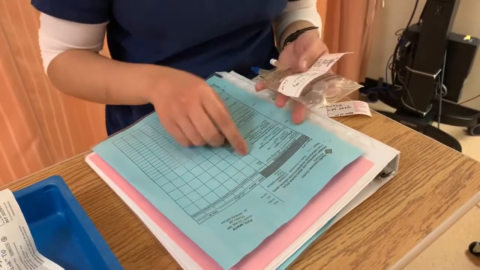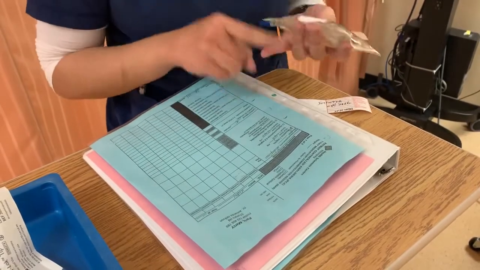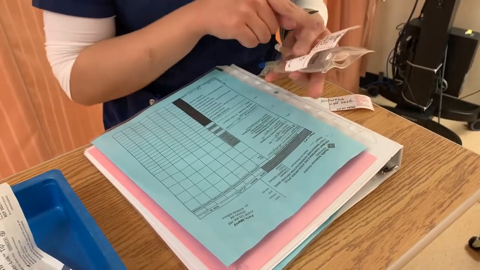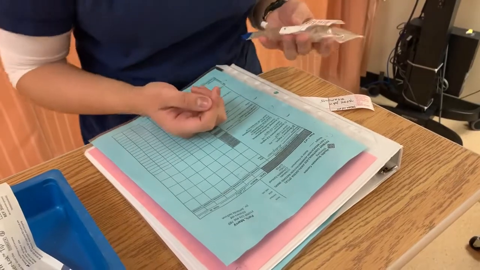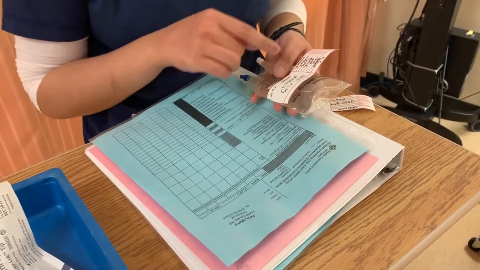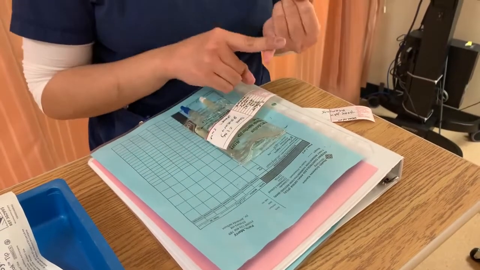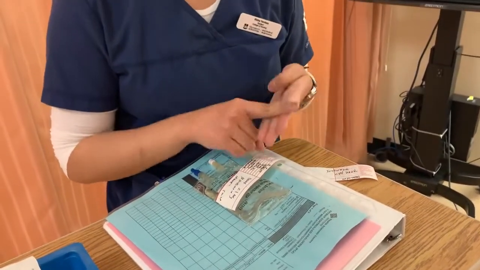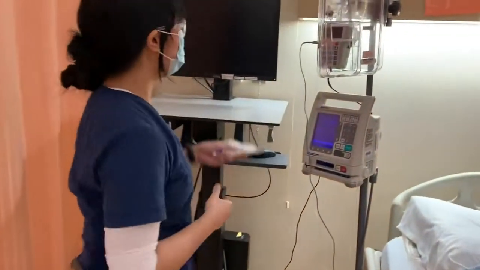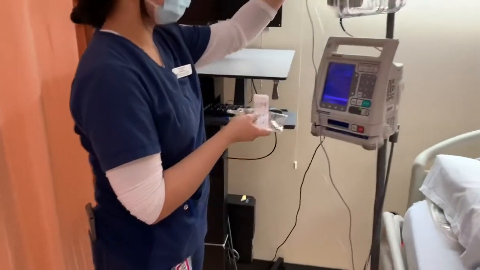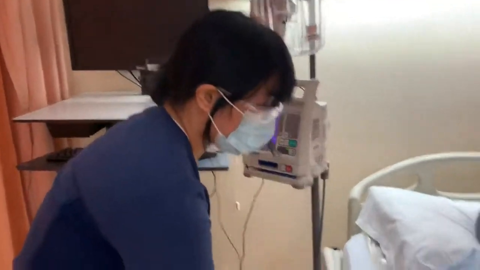Okay, so now we check that we have the right patient, right medication, the right route, which is PCA, and it's an IV, so that's the right route. We also have the right time, which is 5 minutes as the lockout interval, and it's due now. So I got right patient, right medication, right route, right dose, as well as the right time. So now we're gonna set up our pump. We made sure that there is a carrier line running at 2 KVO. We made sure that it's not clamped as well.